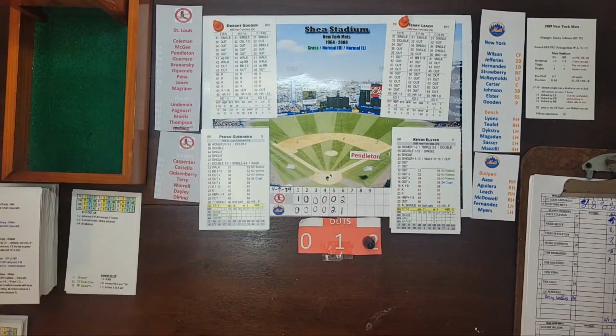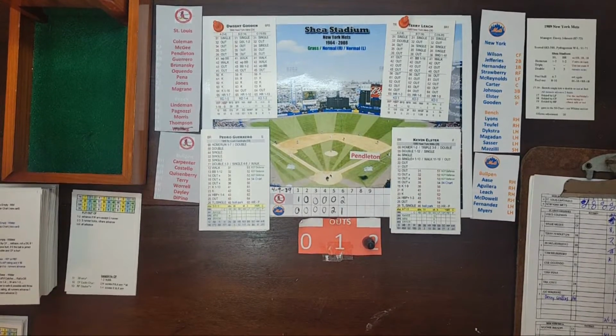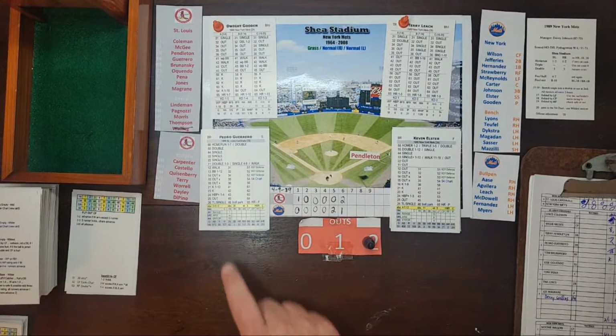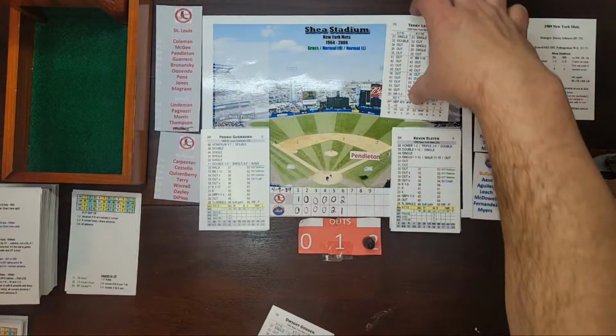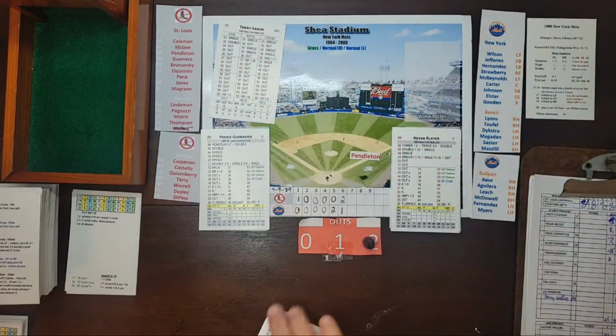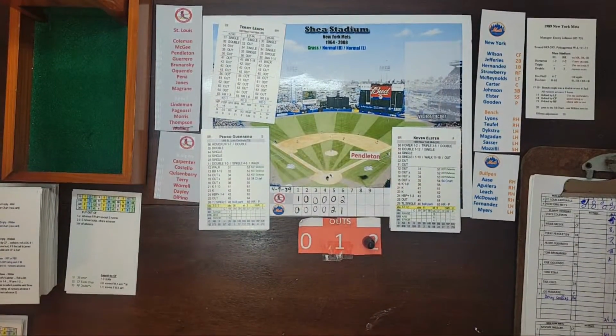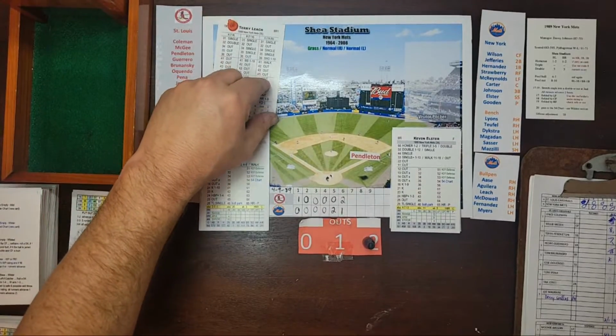5-3 Cardinals, all this happening with 2 outs. So Guerrero will be facing, I got Gooden in the wrong spot. What am I doing over here? It's supposed to be Leach over here. Gooden's the one that got out of there. Okay, I'll get it right in a minute. Terry Leach is going to be facing Guerrero.